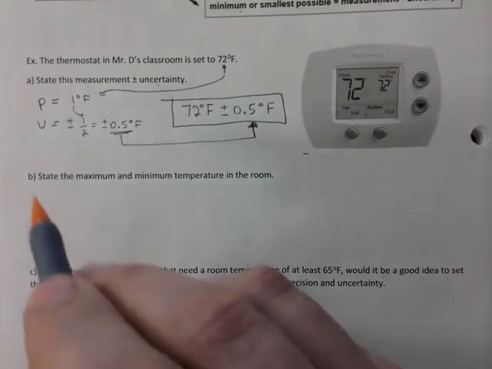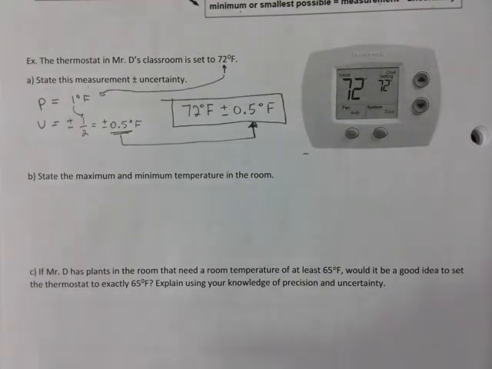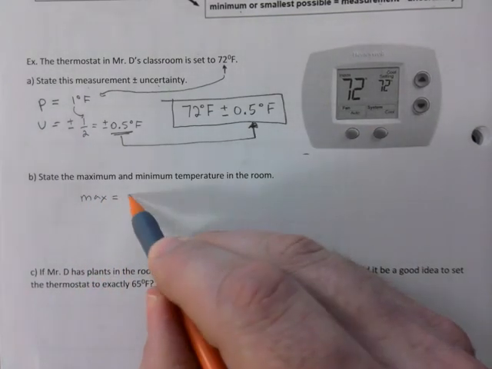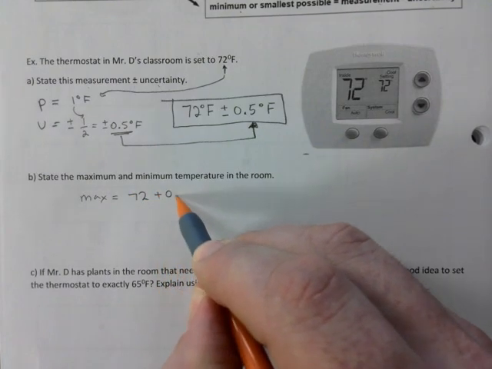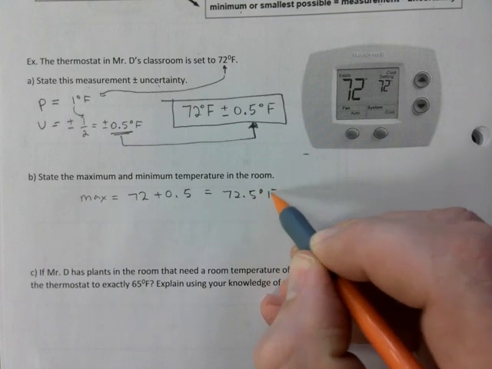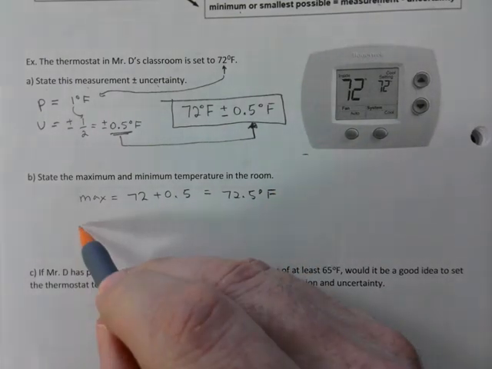All right, state the maximum and minimum temperature in the room. Okay, so the maximum temperature, it's 72 plus 0.5, that's 72.5 degrees Fahrenheit, just like that.